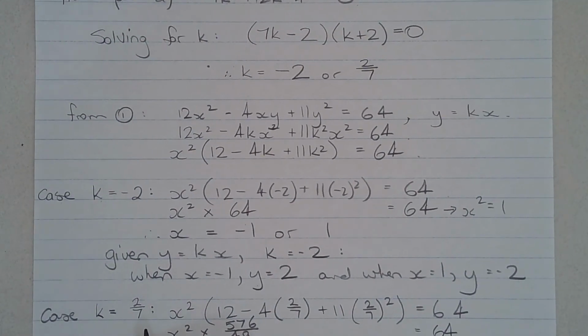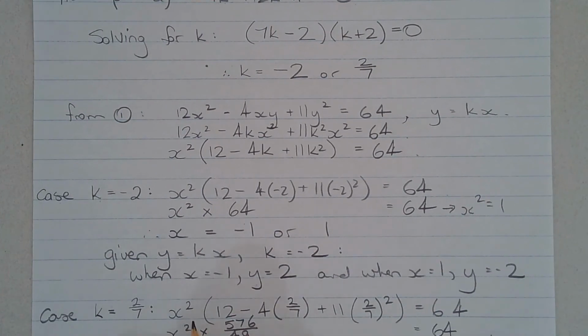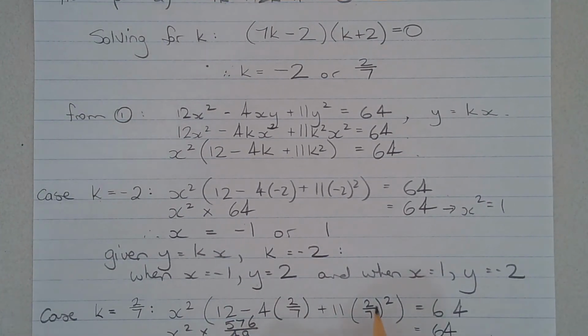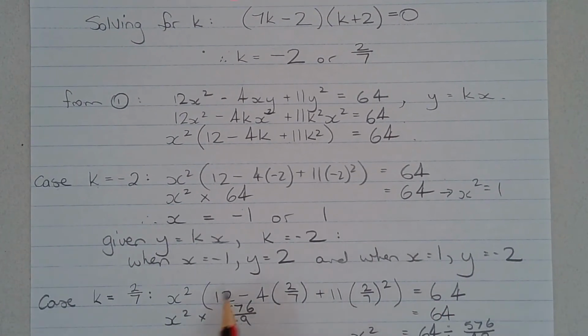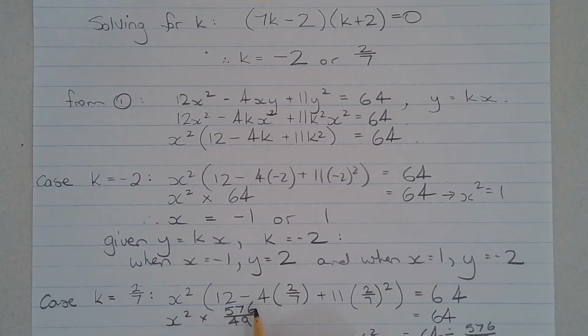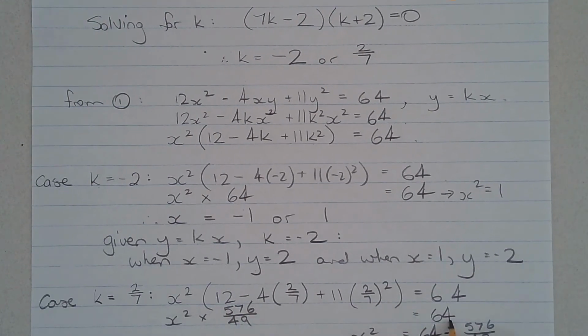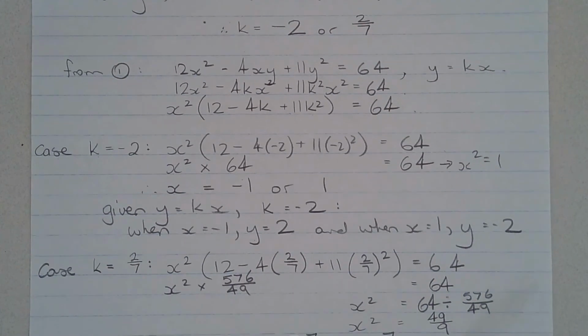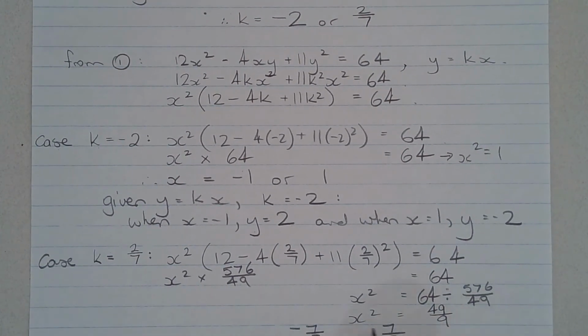Now, what about the case when k equals 2/7? Same thing, just repeat the same process. So x squared times (12 minus 4 times 2/7 plus 11 times (2/7) all squared) equals 64. You can evaluate what's in the outer brackets there. X squared times 576/49 equals 64. Basic equation now. X squared equals 64 divided by 576/49. We get a nice fraction here. X squared equals 49/9.